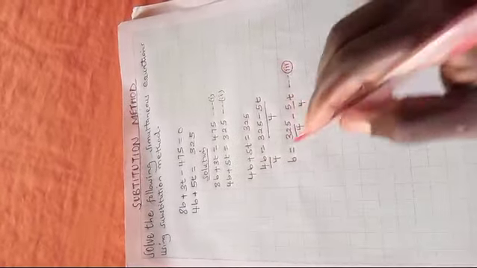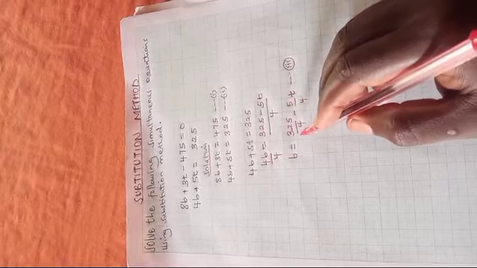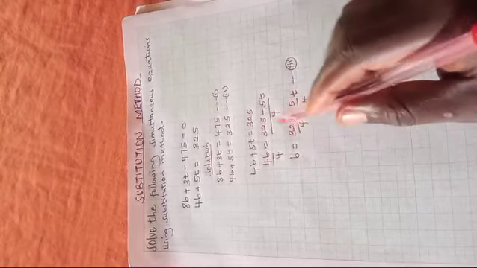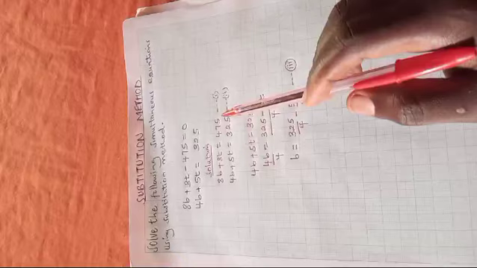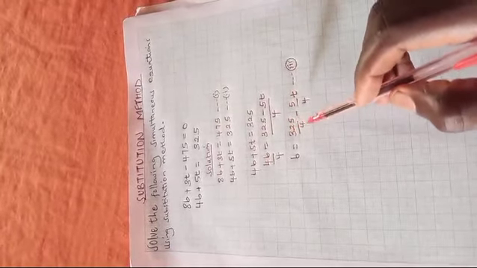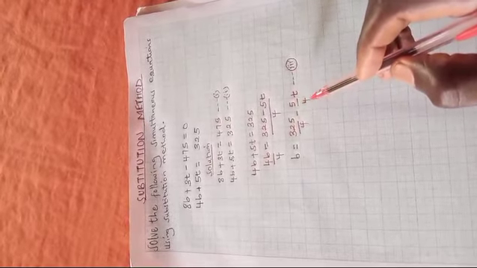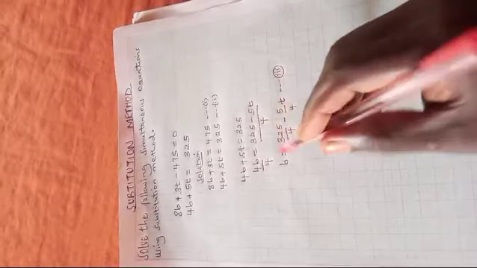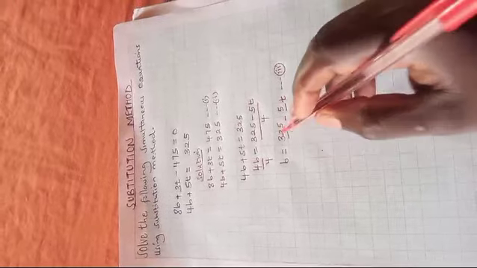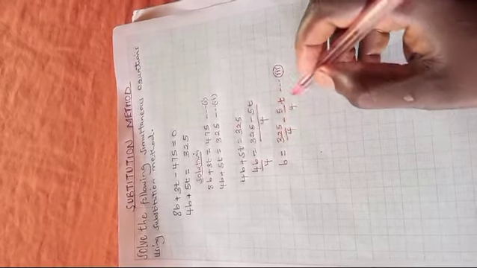So we are going to substitute b in equation 1 with 325 over 4 minus 5 over 4 t. So we move to our first equation. Where we see b, we substitute with what we have found here.